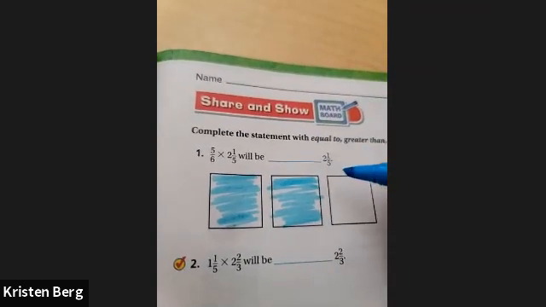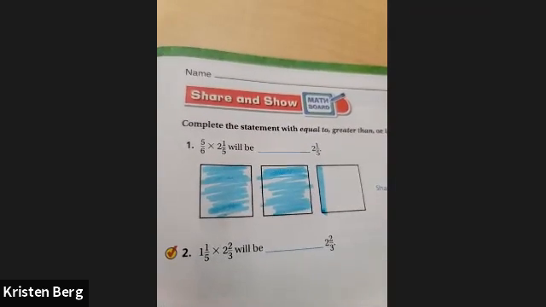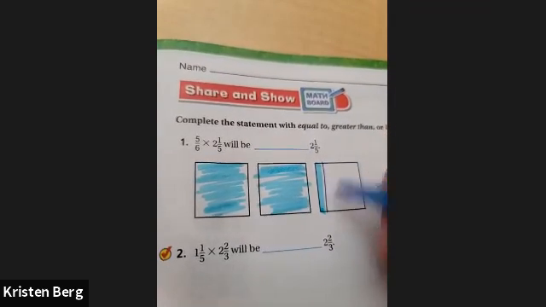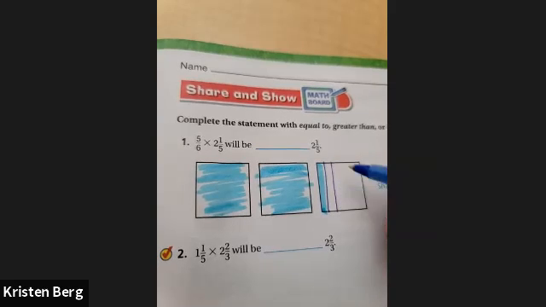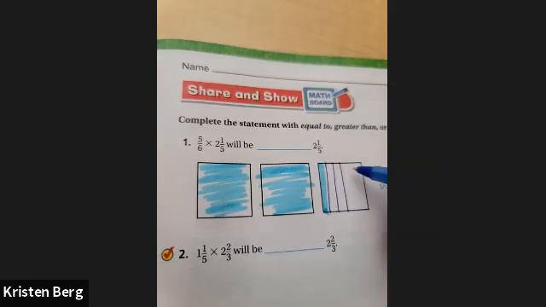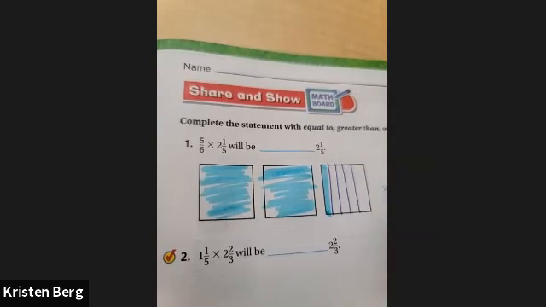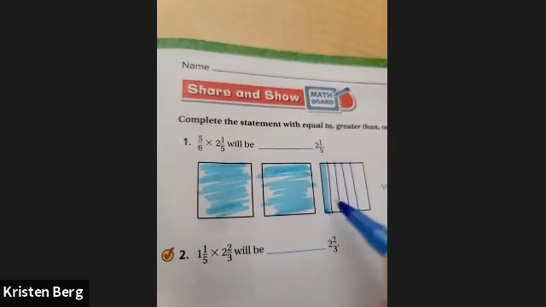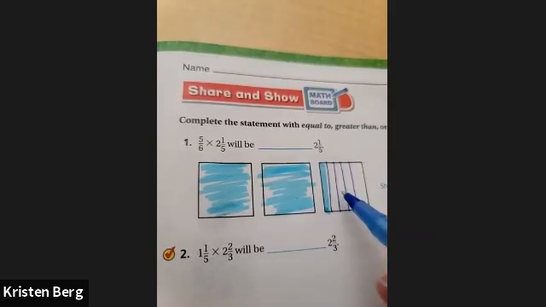And then doing 1 out of 5. So 1, 2, 3, 4. I think that should give me 5. 1, 2, 3, 4, 5. Yes. So here's 2 1/5.